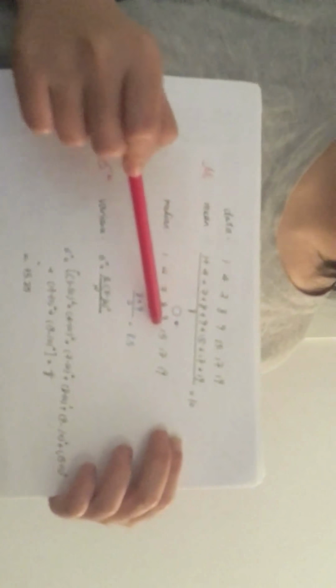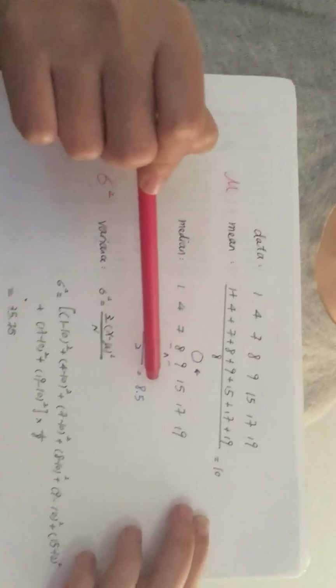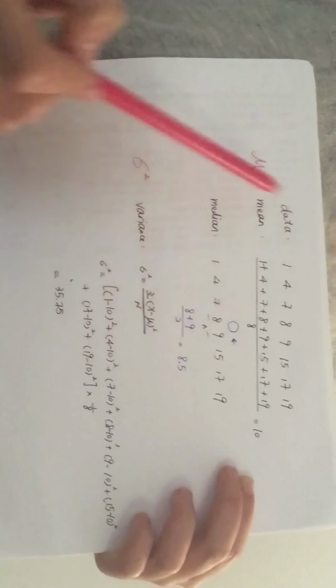Next, I want to introduce another parameter called median value. So when you're trying to compute a median value, you put all the data in ascending order, and in this case it's just going to be 1, 4, 7, 8, 9, 15, 17, 19. Since this data set has an even number of values in it, we're going to take the two values in the middle, which is 8 and 9, and then compute the mean value of these two data, which results in 8.5 as the median value.